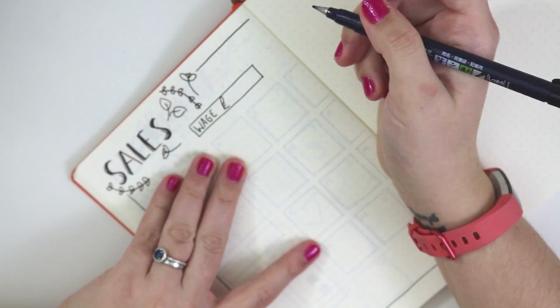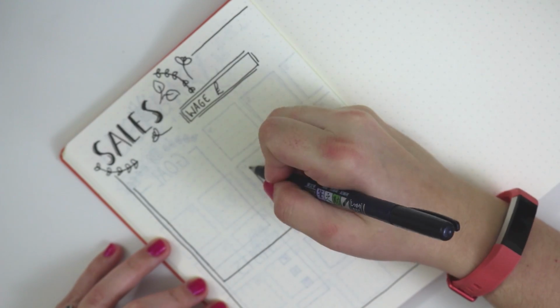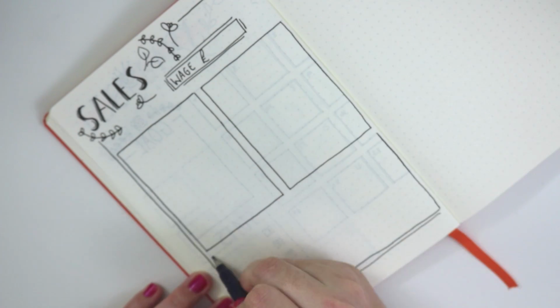I then go on to my sales page, and this is just where I map out how much I actually want to pay myself, my sales plan, any marketing that I'm going to make, any kind of contacts which I need to make for suppliers or collaborations and that kind of thing.